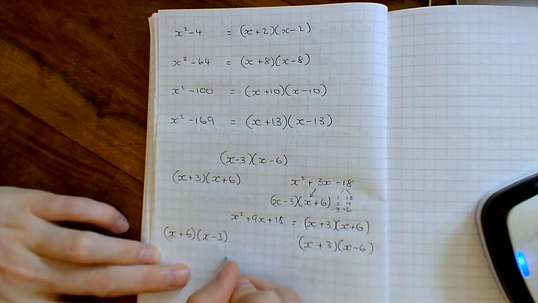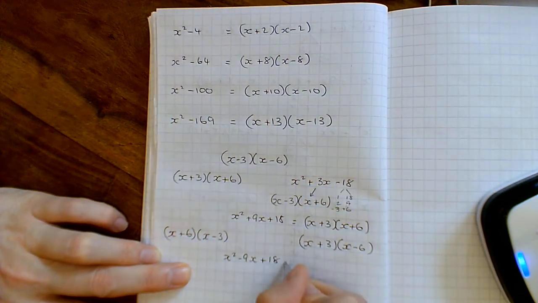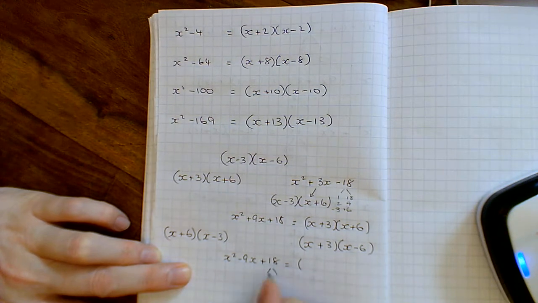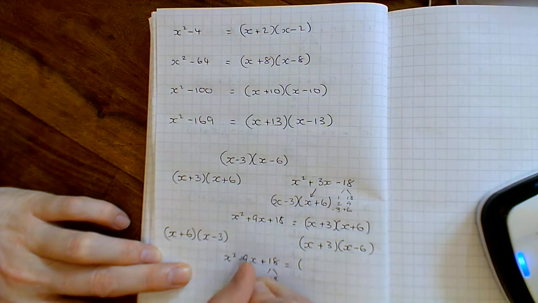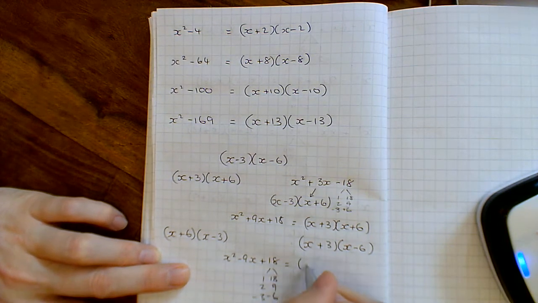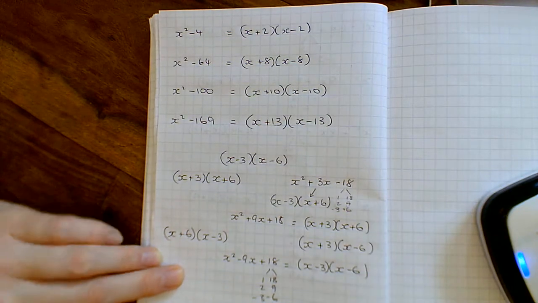And the last equation I've got to play about with is x squared minus 9x plus 18, which is the same as, and you can just do the 1 and 18, 2 and 9, 3 and 6, and to get minus 9 I need these two to both be minuses, x minus 3 and x minus 6.